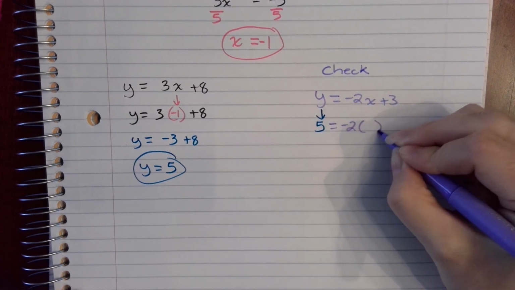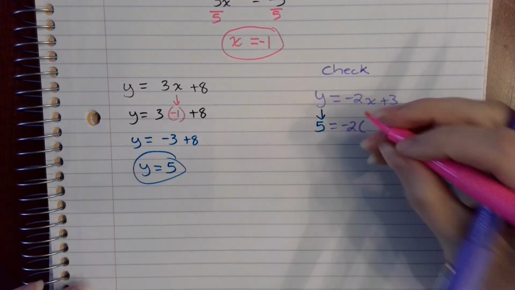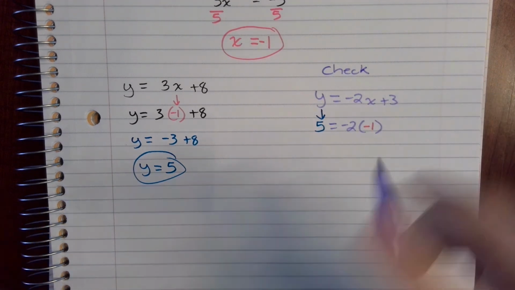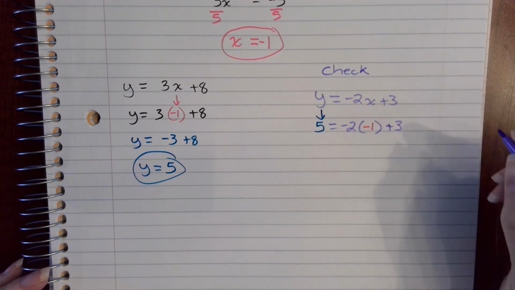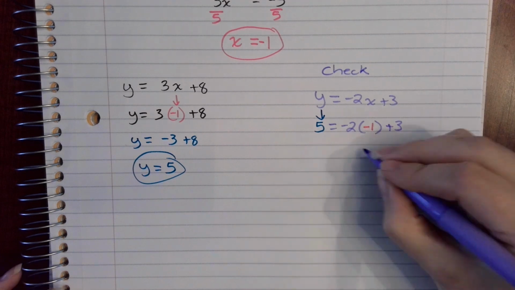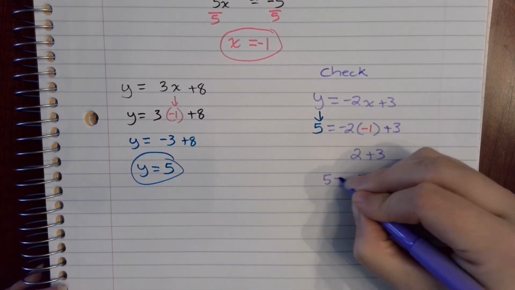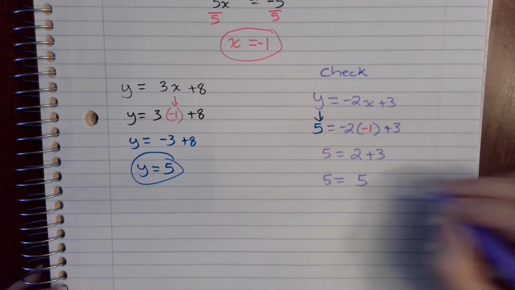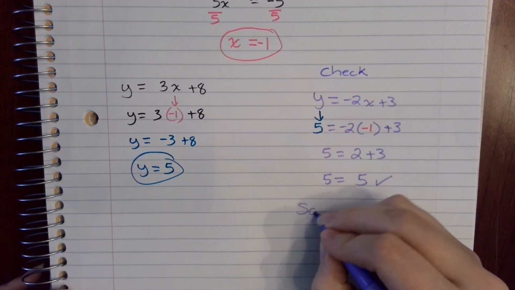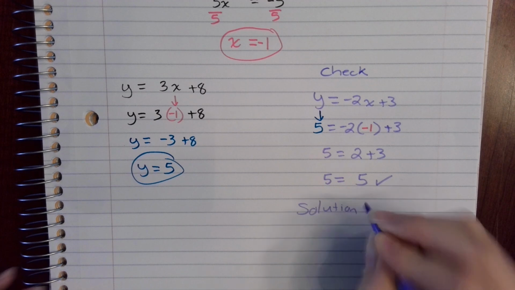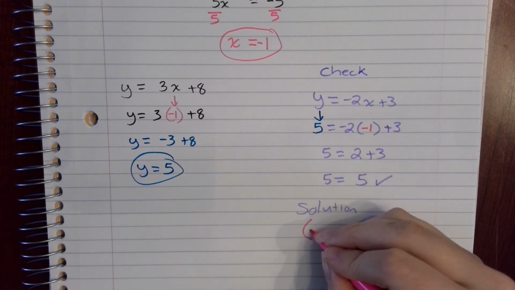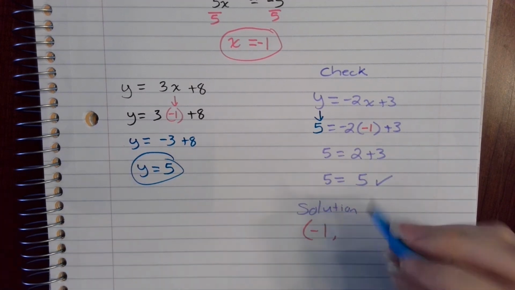And instead of negative 2 times x, it's a negative 2 times a negative 1, and then plus 3. Well, negative 2 times negative 1 is a positive 2, and positive 2 plus 3 does equal a 5, so you get 5 is equal to 5. So there is your solution. A negative 1 and a positive 5.